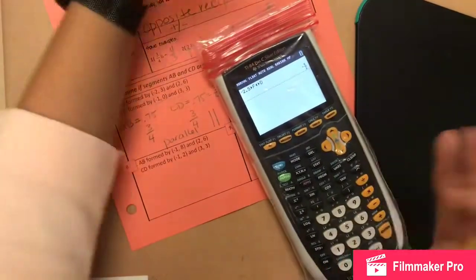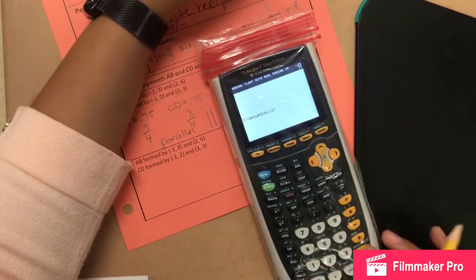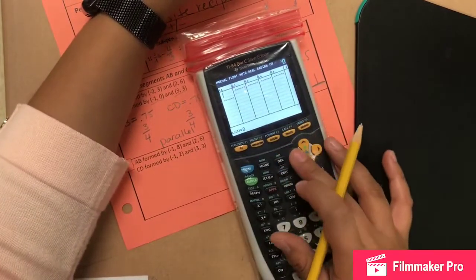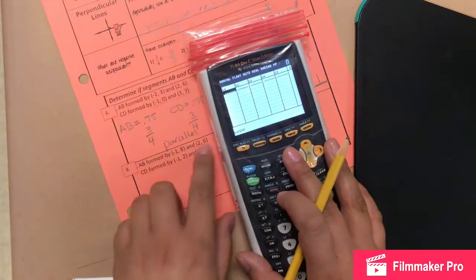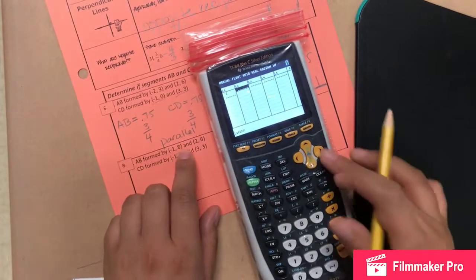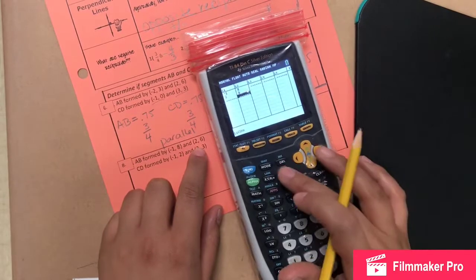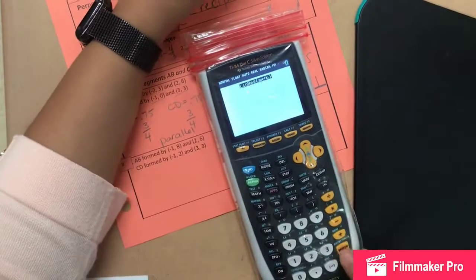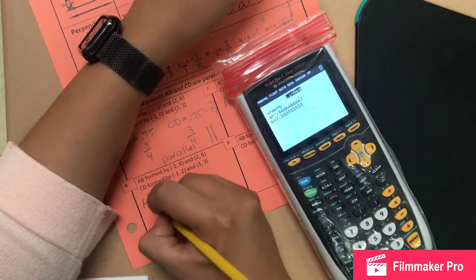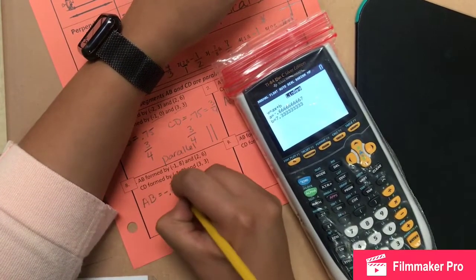Let's do the same thing for number 8. So it's the same over and over again. Okay, so linear regression, which means I go to stat. I'm going to type these first two coordinates in, negative 1 on the left, 8 on the right, 2 on the left, 6 on the right. Stat over to calc, number 4, enter, enter, enter, enter. The slope for AB is negative 0.6 repeating.